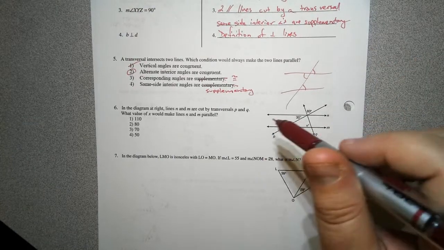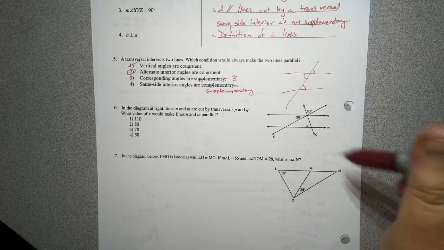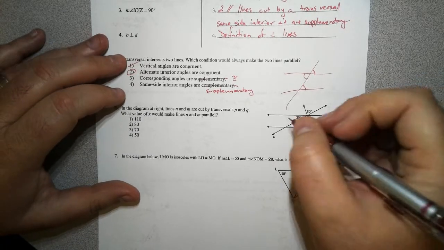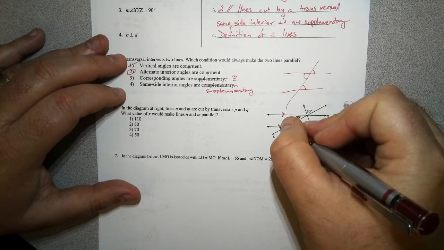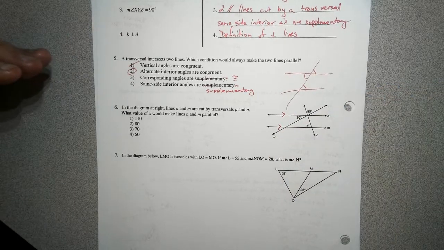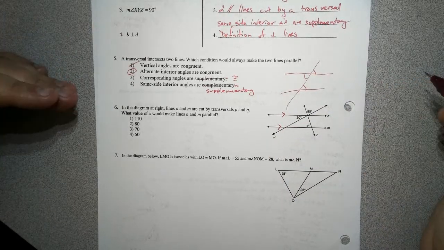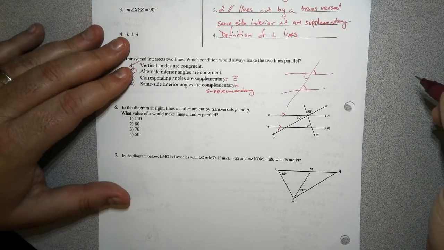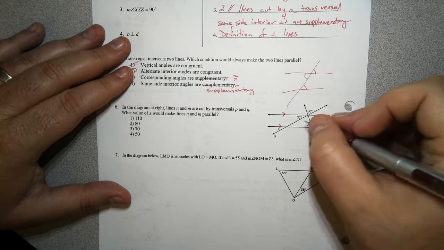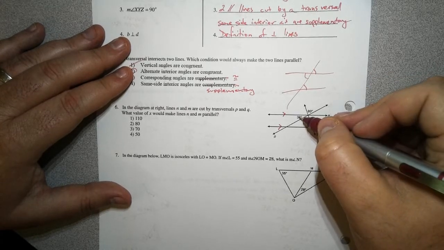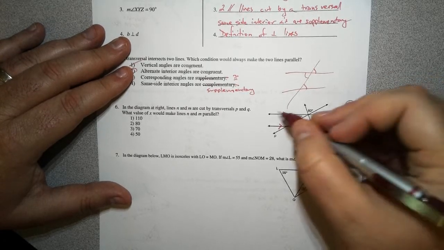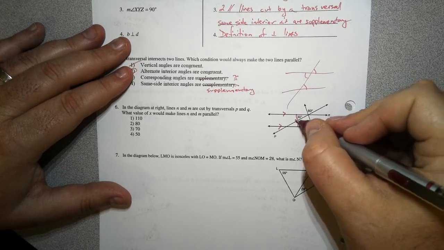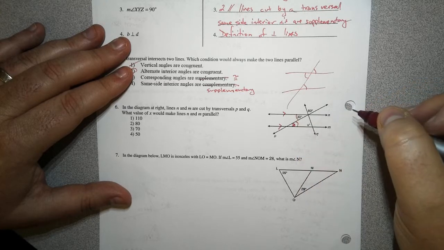Number 6. In the diagram at right, lines N and M are cut by transversals P and Q. Which value of x would make them parallel? So we're going to assume that if these are parallel, right, what would have to happen for that to be true? I'd have to have like alternate exterior, corresponding, alternate interior, any one of those things. Okay? So what we want to do is use the angles that are here and ask ourselves, well, if this is 30, what other angle would also be 30 if the lines were indeed parallel? And it would end up being the one that's right down there. So this would also be 30 degrees.